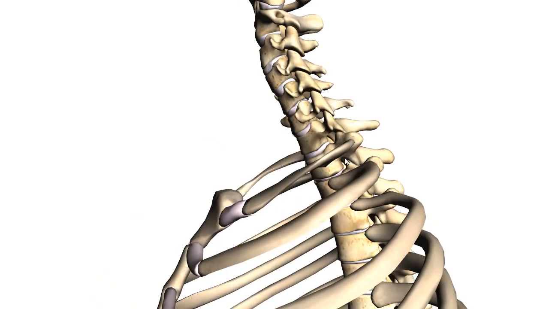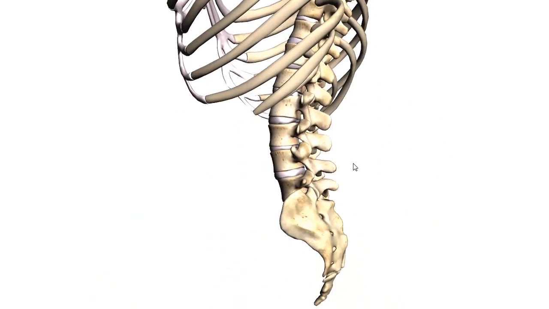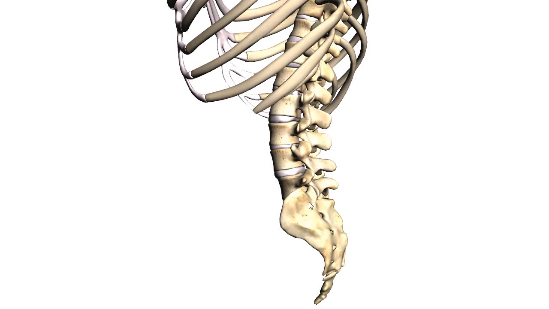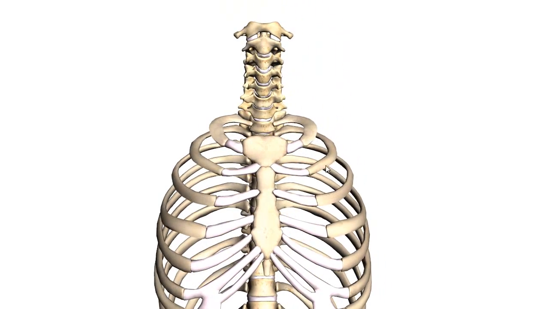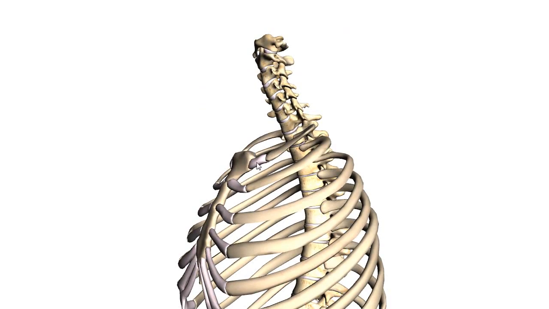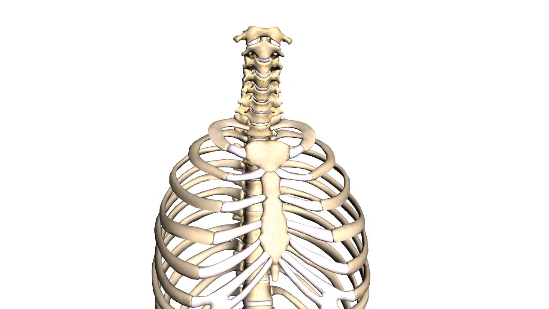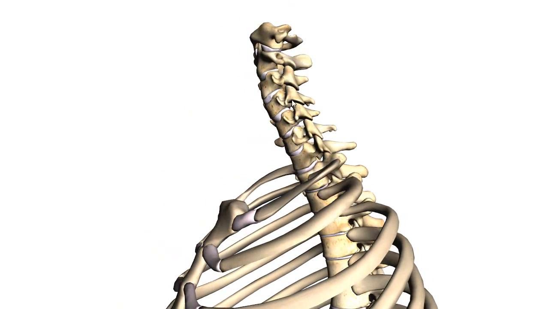So you've got 7 cervical vertebra, 12 thoracic vertebra, which articulate with the ribs, 5 lumbar vertebra, sacrum and coccyx, which consist of fused vertebra. So it's important to know about the vertebra because they're often referred to when you're talking about anatomical landmarks and also when you're talking about spinal nerves. So the spinal nerves emerge from the intervertebral foramen, which I'll talk about when I talk about the structure of the vertebra in the next tutorial.